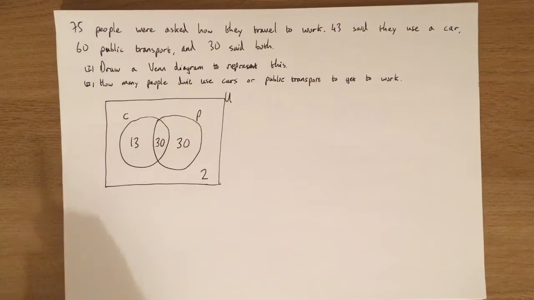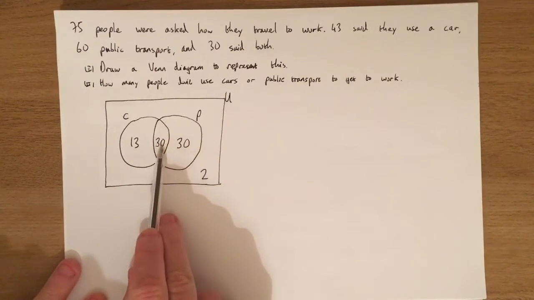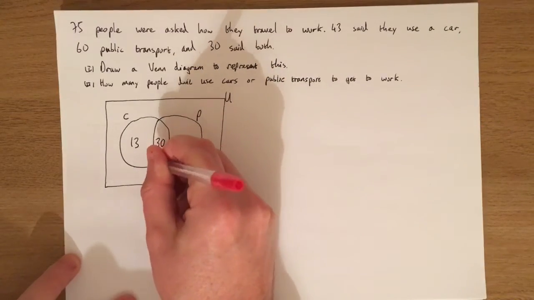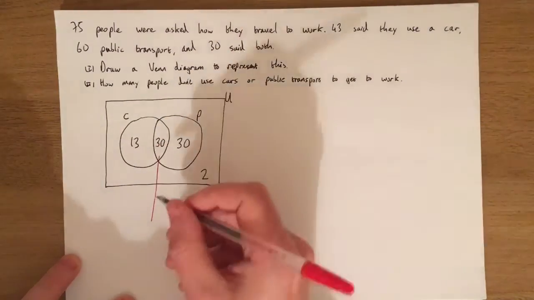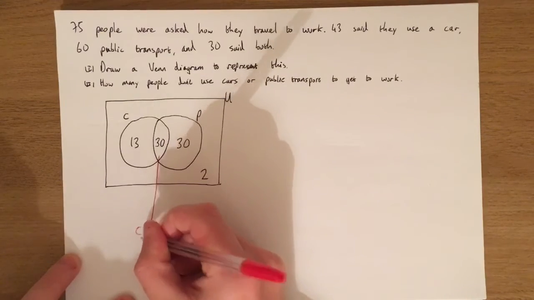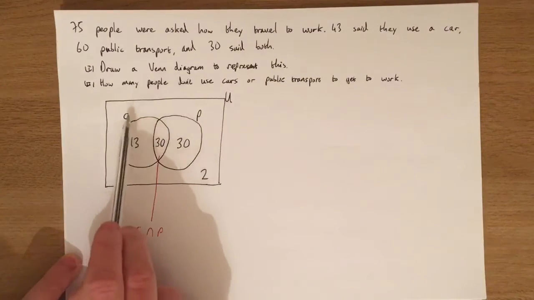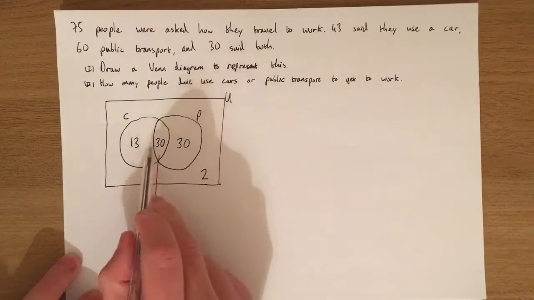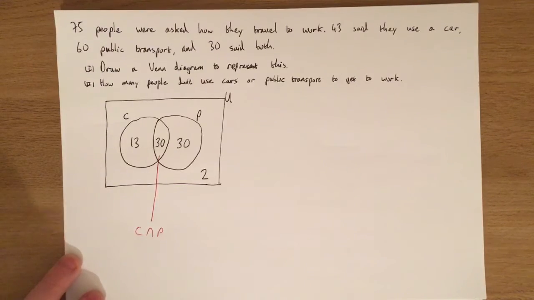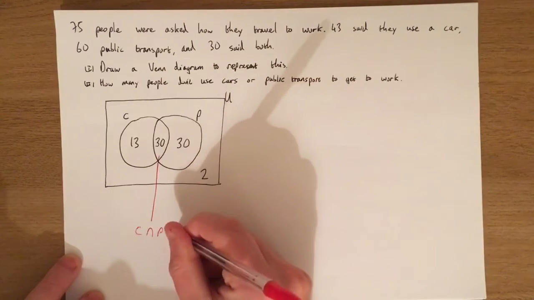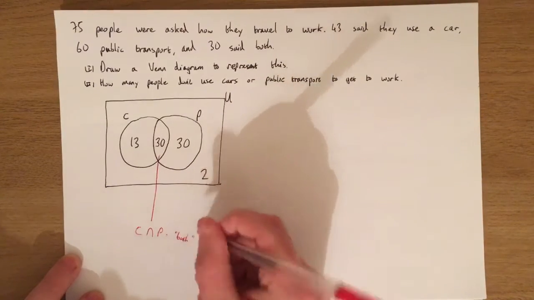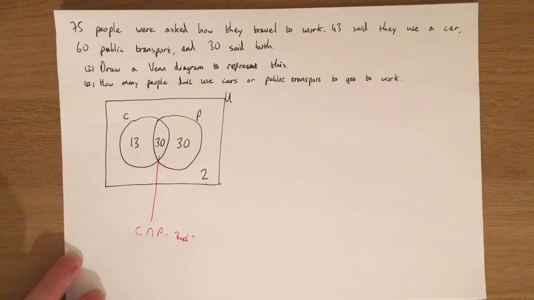I just want to revise the different ways of naming the different regions in the Venn diagram and then describing them as well. So the 30 people in here, that would be C intersection P. Okay, so C intersection P. And if you are asked to describe that, it would be the people who use both a car and public transport to travel to work.